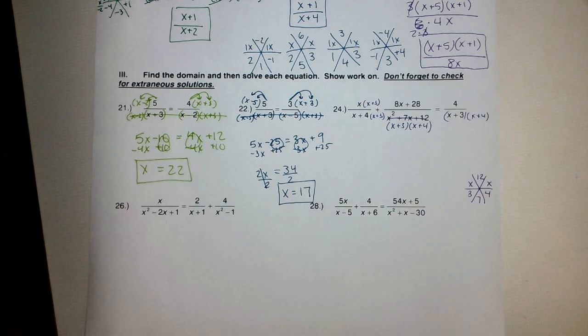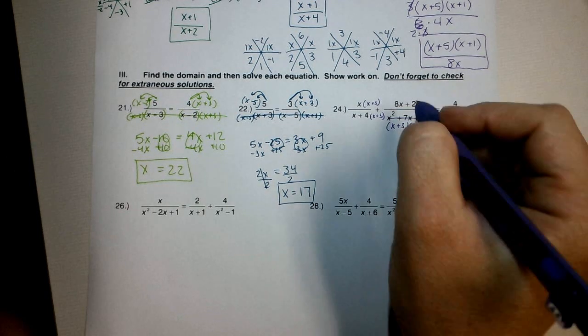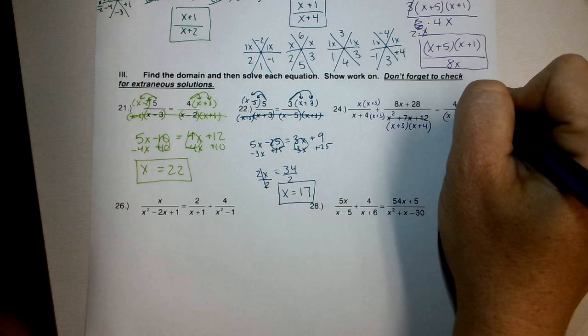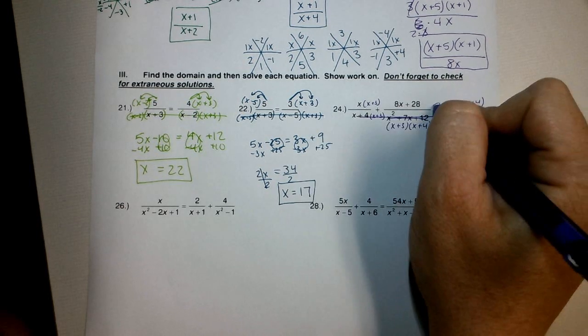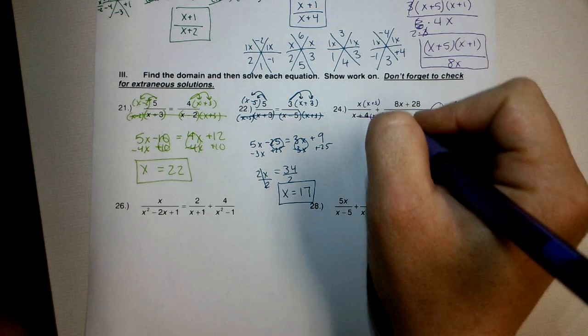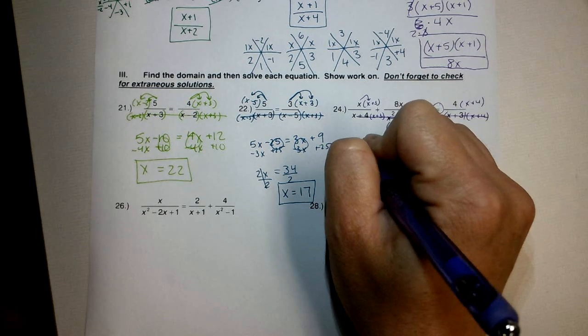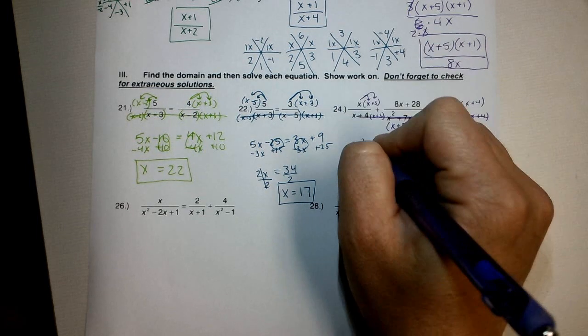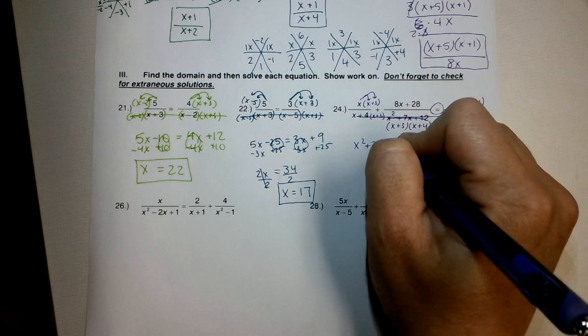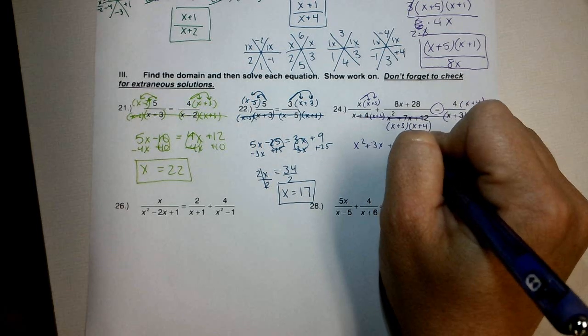And now you'll see that all the denominators are x plus 3, x plus 4. So we can cancel the denominators because it's an equation. And I get x squared plus 3x plus 8x plus 28, because nothing here changed.